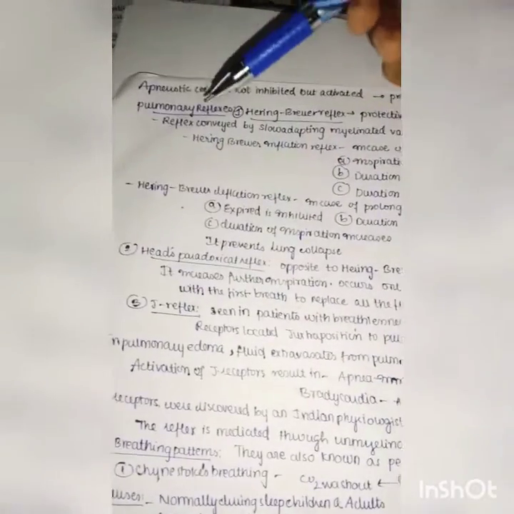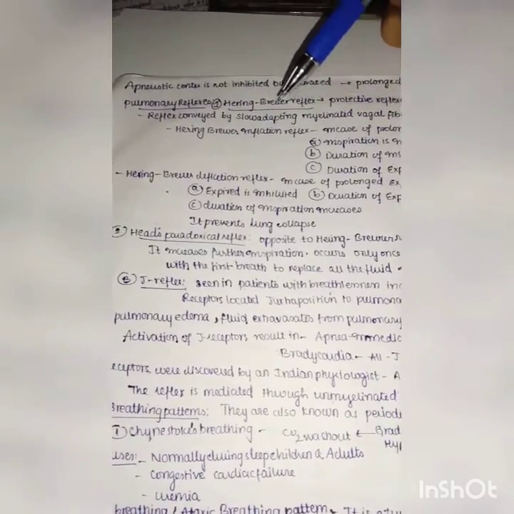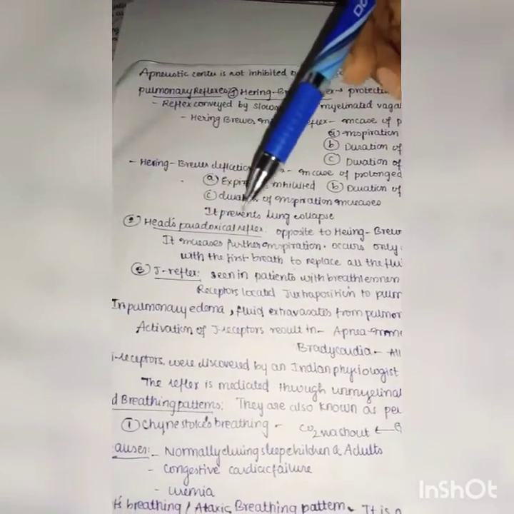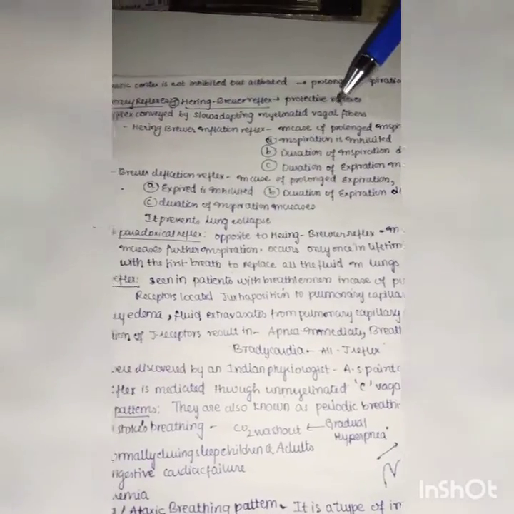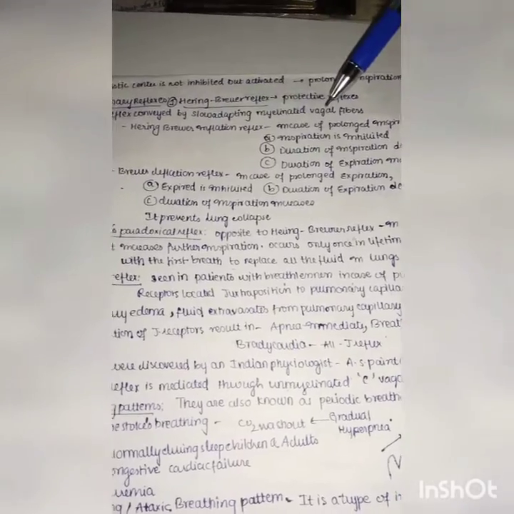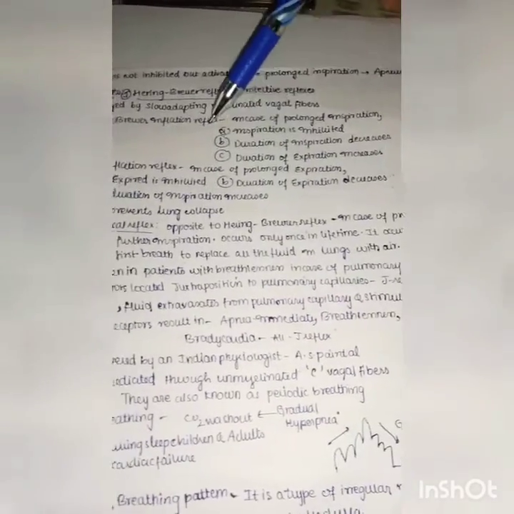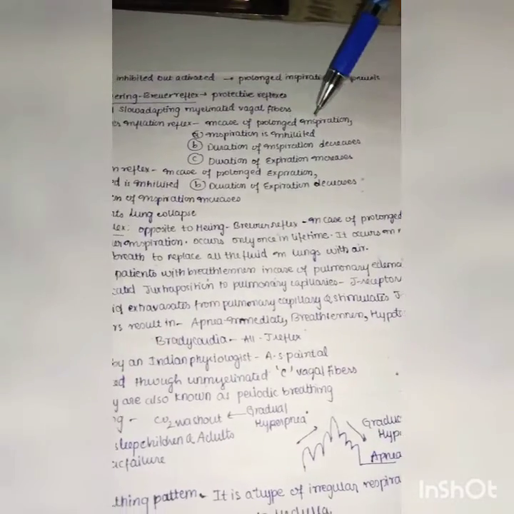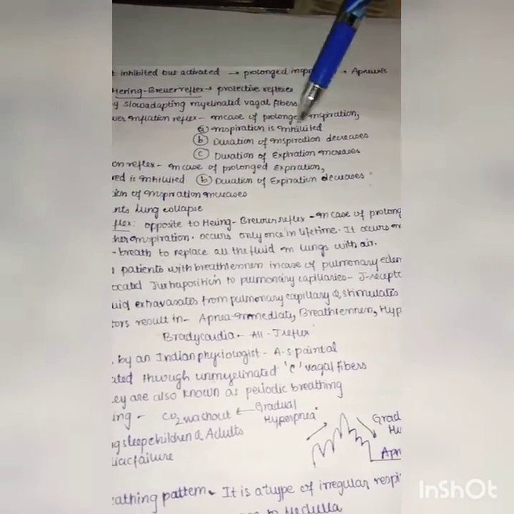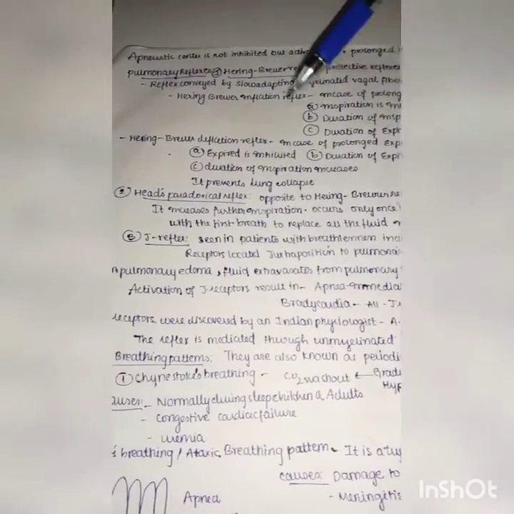And next we have the pulmonary reflexes. Mainly we have three types of pulmonary reflexes: the Hering-Breuer reflex, Head's paradoxical reflex, and the J reflex. The Hering-Breuer reflex is a protective reflex. This reflex is conveyed by slowly adapting myelinated vagal fibers. What is there in the Hering-Breuer reflex? The inflation reflex: in case of prolonged inspiration, inspiration is inhibited, the duration of inspiration decreases, and the duration of expiration increases.